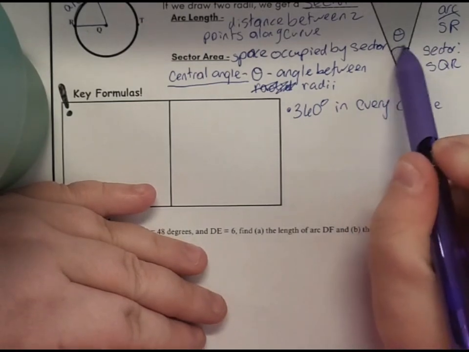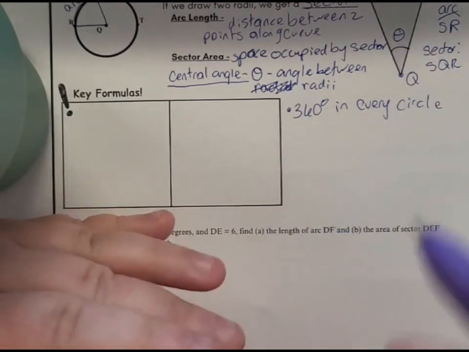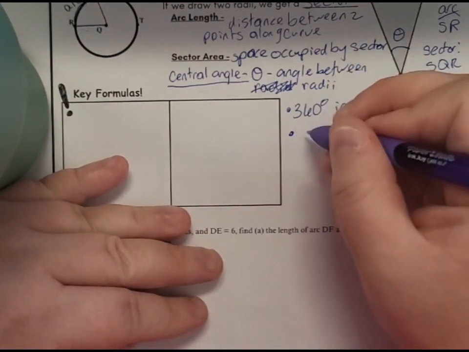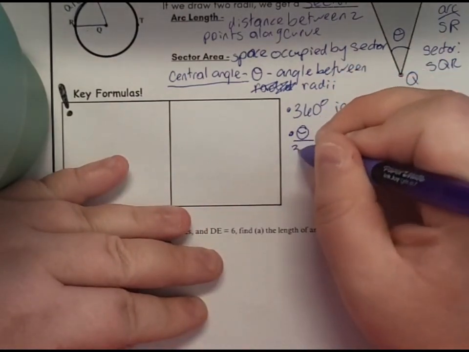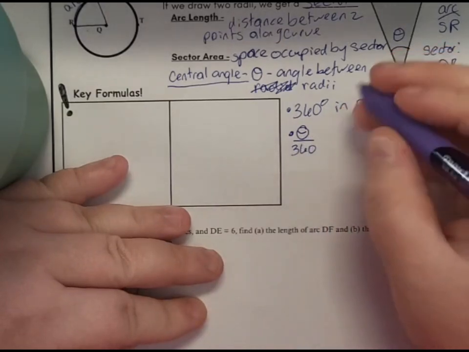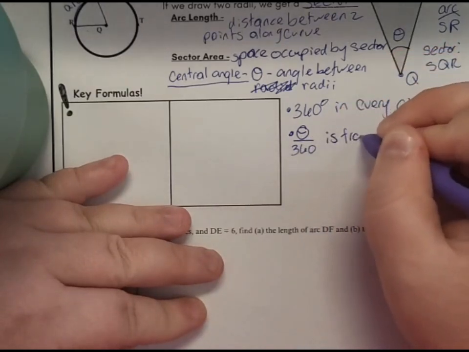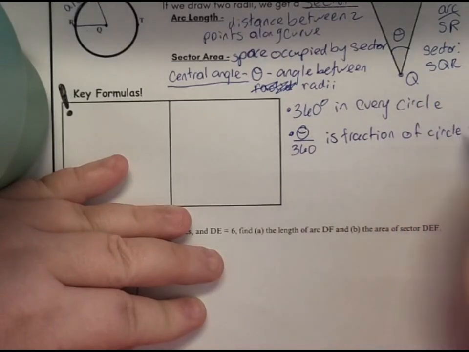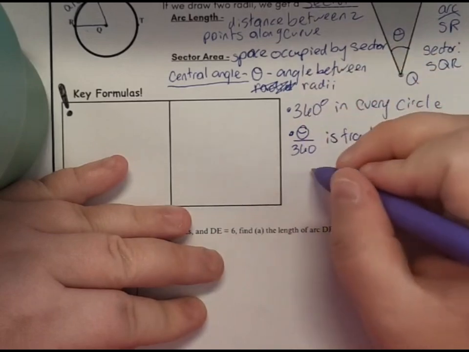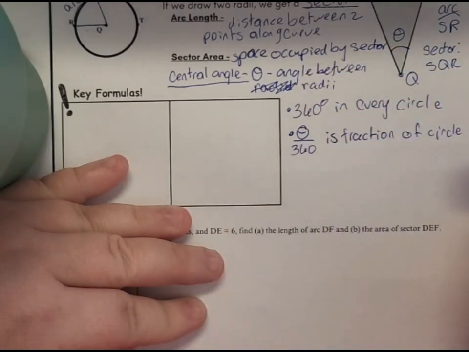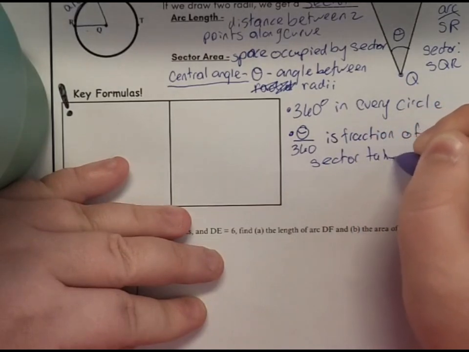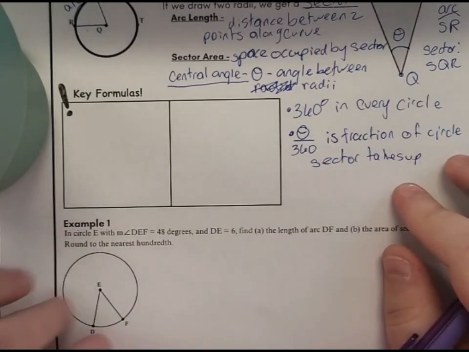Now, this sector is only part of that circle. So our fraction is that angle over 360. So that is the fraction of the circle the sector takes up.